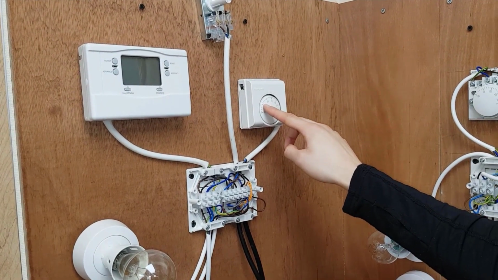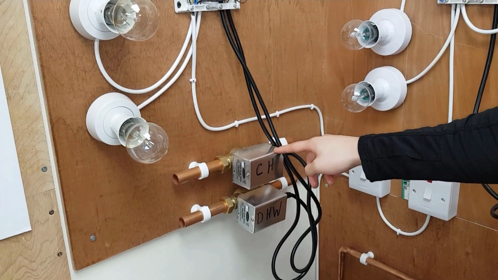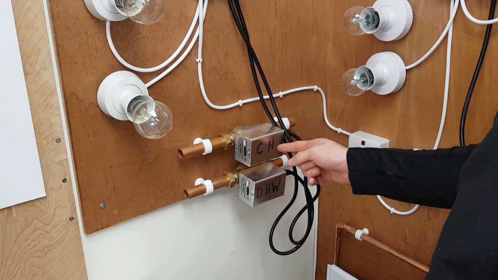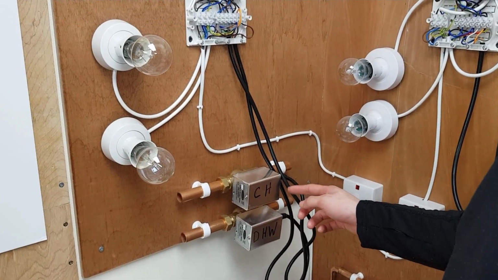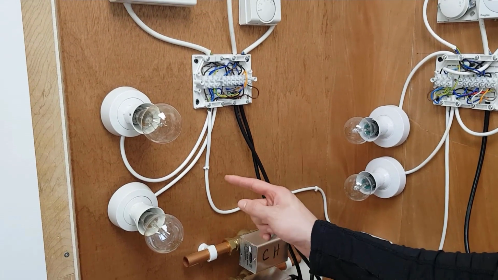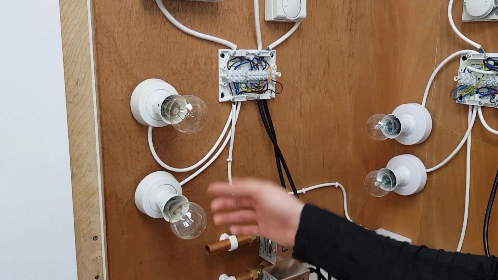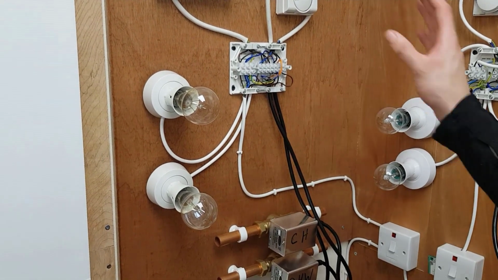You make that switch, which sends power down to our motorised zone valve. So the motor turns inside the zone valve, which makes a micro switch, which then sends power starting the pump and the boiler, which are identified by these light bulbs just for this example.